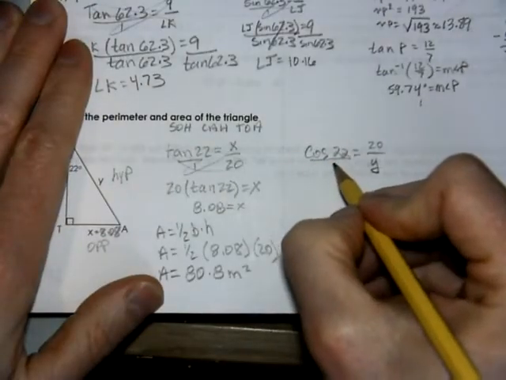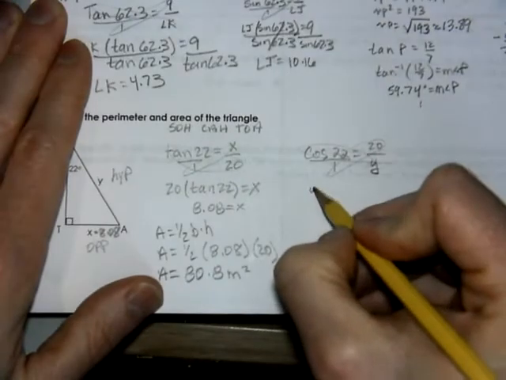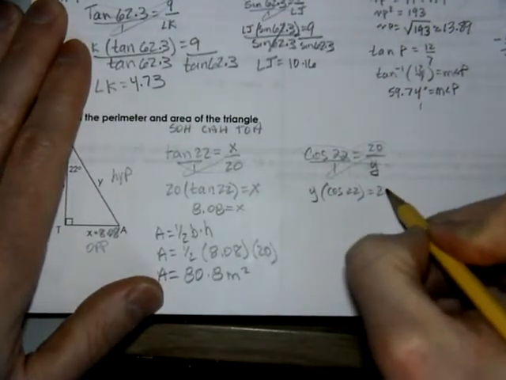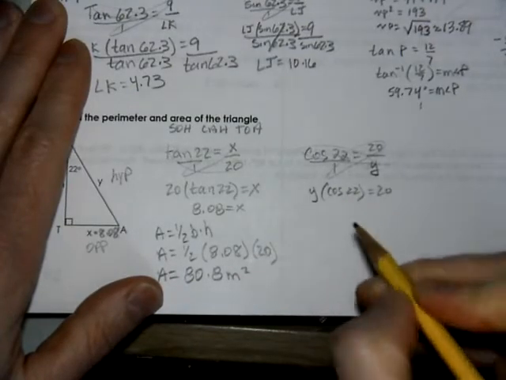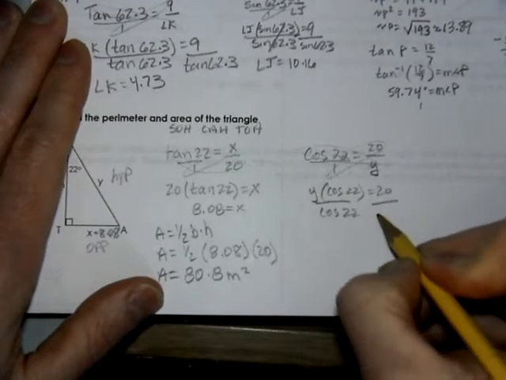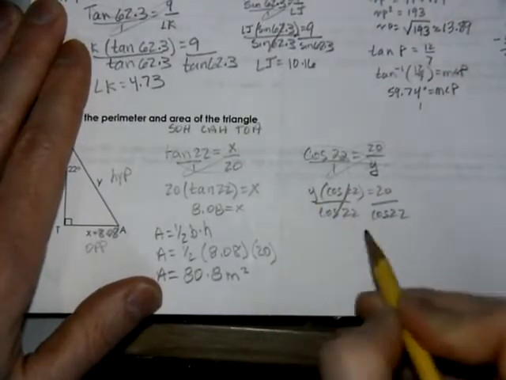We put cosine of 22 over 1 and cross multiply. So y times the cosine of 22 equals 20. We're going to divide by the cosine of 22. We need to do that to get the y all by itself.